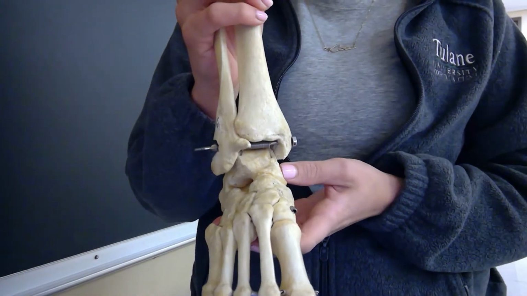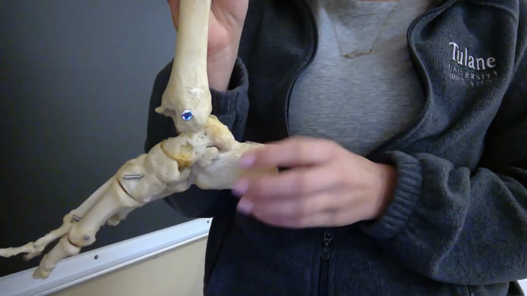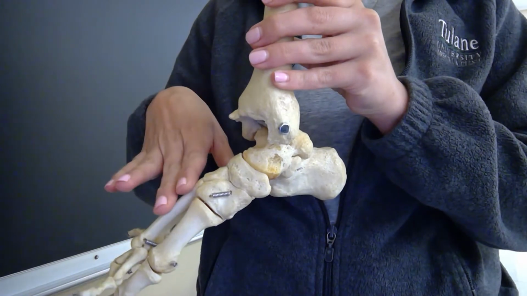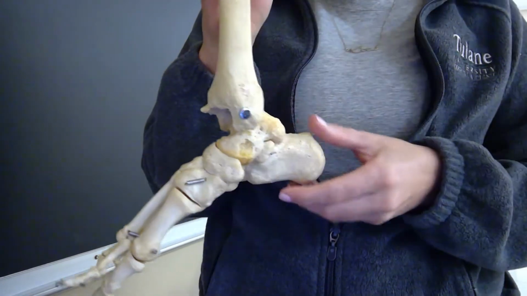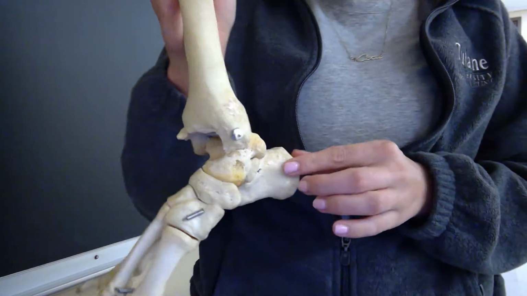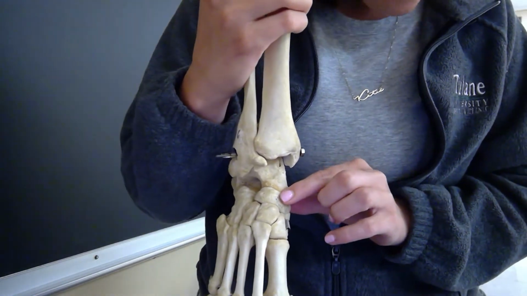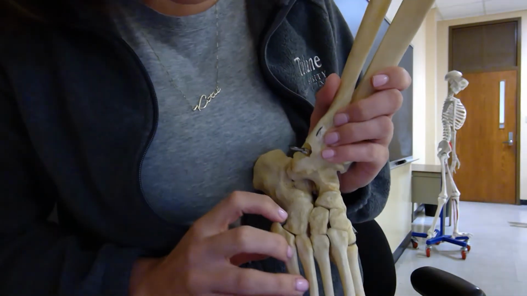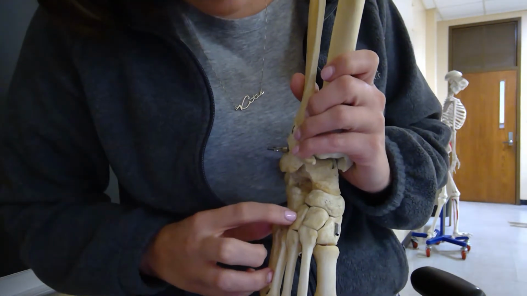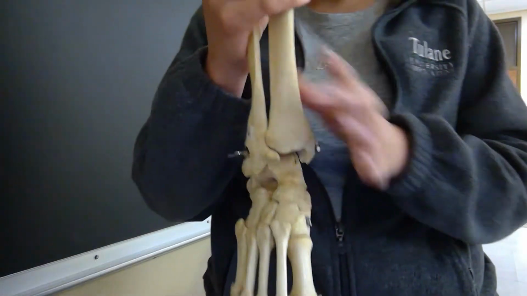Okay, so now we're going over our 7 tarsal bones. We have 3 posteriorly, meaning in the back, and then 4 anteriorly, meaning this way towards our metatarsals. So the 3 in the back are going to be our talus, our calcaneus, and our navicular, which is that one right there. Our 4 anterior is going to be our cuboid bone, our lateral cuneiform, our intermediate cuneiform, and our medial cuneiform.